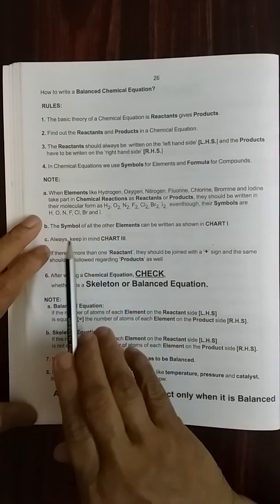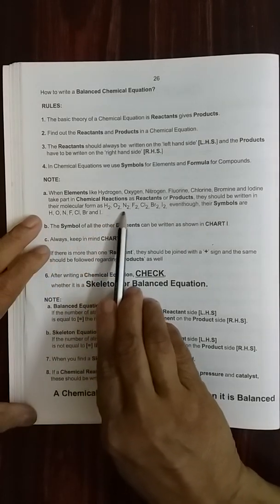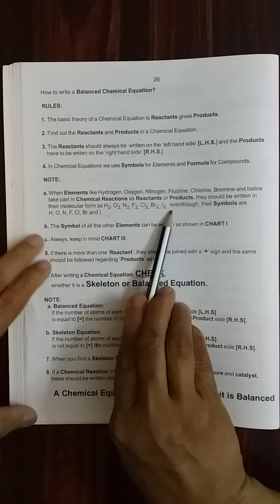That is wrong. You have to write them as molecules like this.